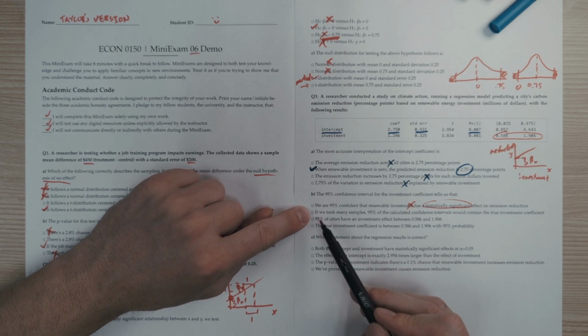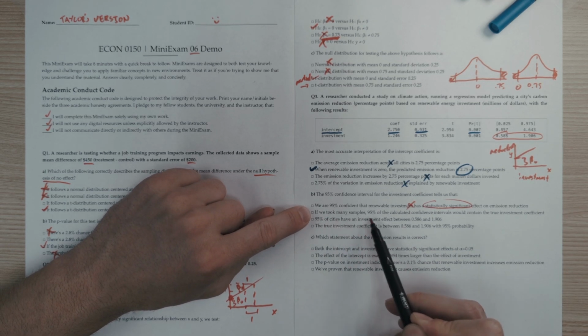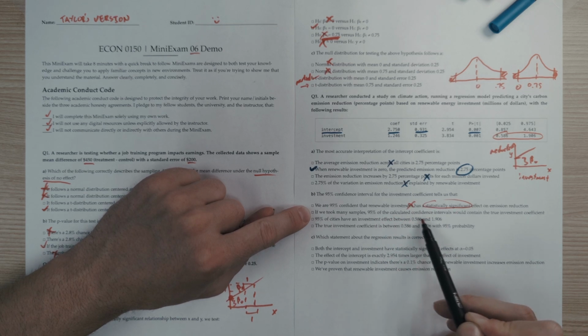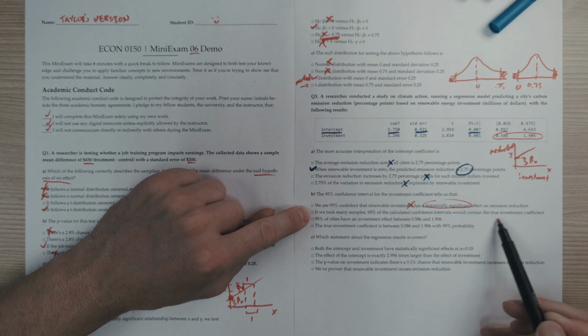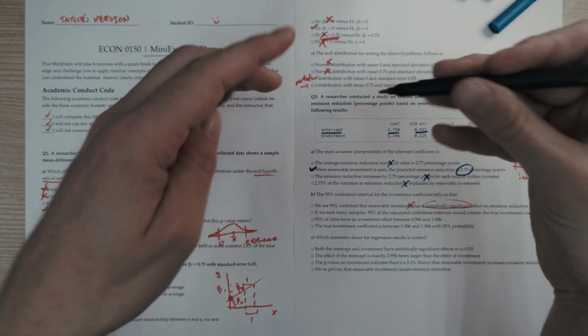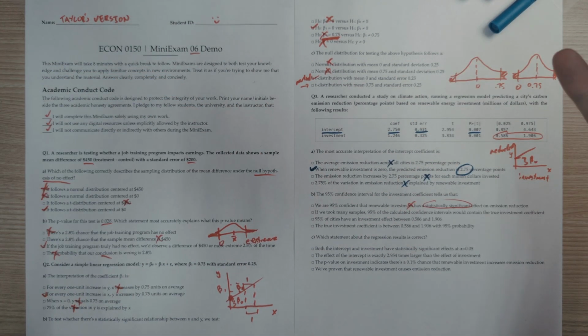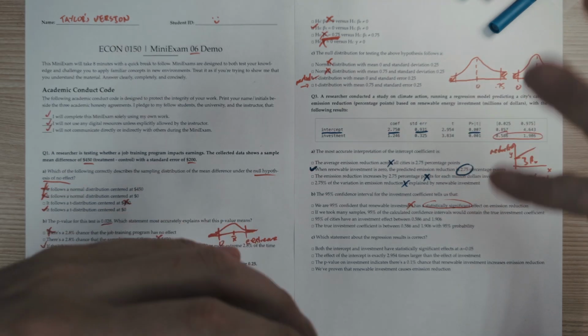For the second one, if we took many samples, 95% of the calculated confidence intervals would contain the true investment coefficient. So this is like we're running a bunch of samples, like we've done with our simulations in class.